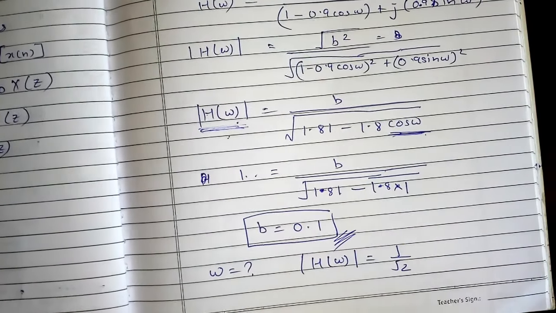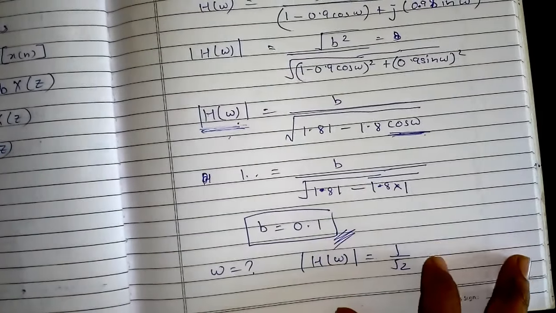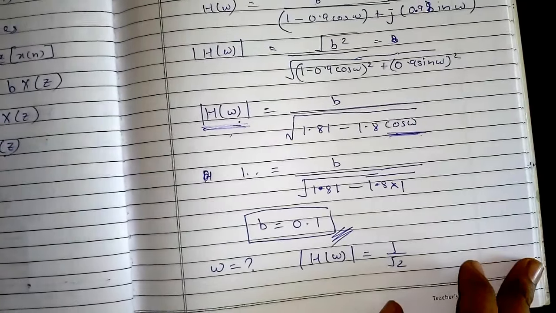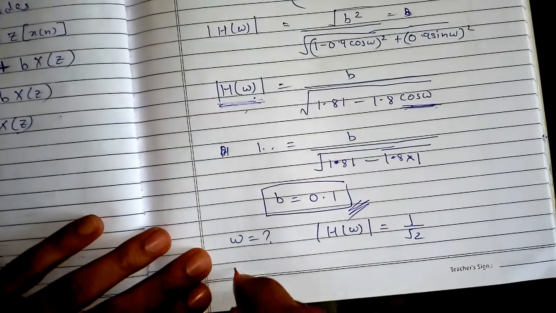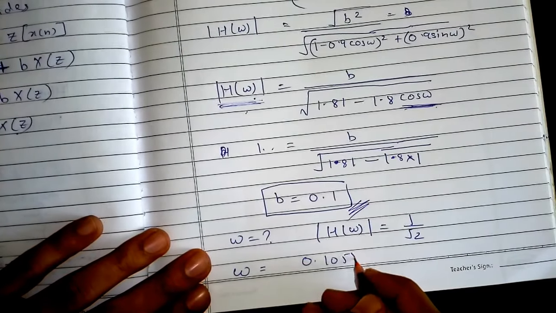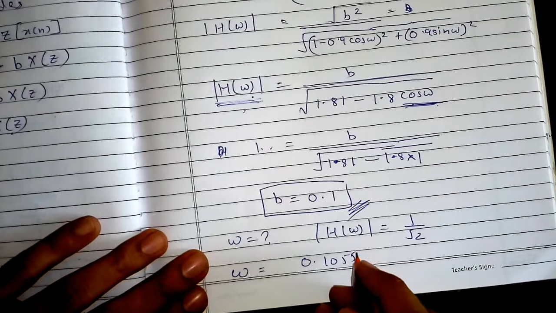Solve this. There is just one variable, that is cos omega. Solve this and you will have the value of omega. Omega on solving this will come out to be 0.1055, and one more thing to note, it will be in radians.